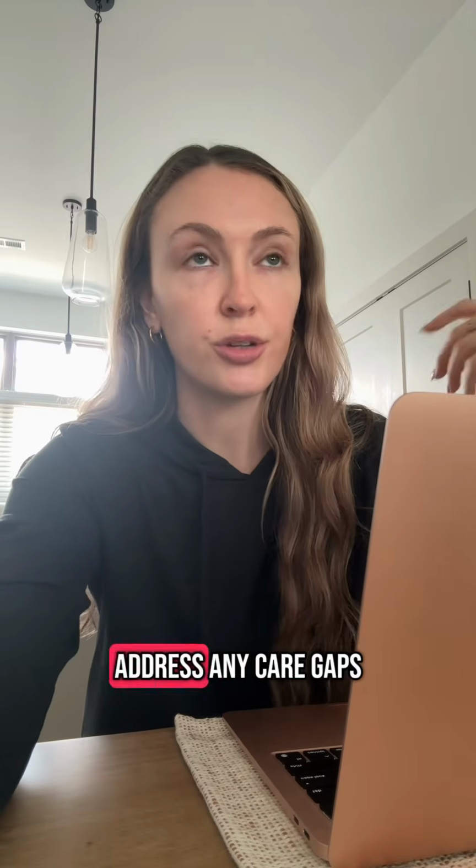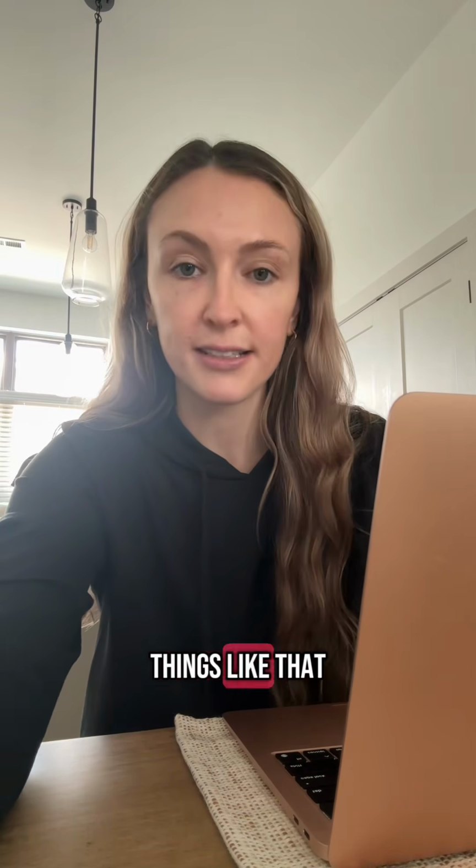It's also important in primary care to address any care gaps or to talk about any preventive measures that need to be done. So for example, an A1C or eye exam or foot exam for diabetics, things like that. So I'll put that in the body of my note to remember to talk about those things during the visit.